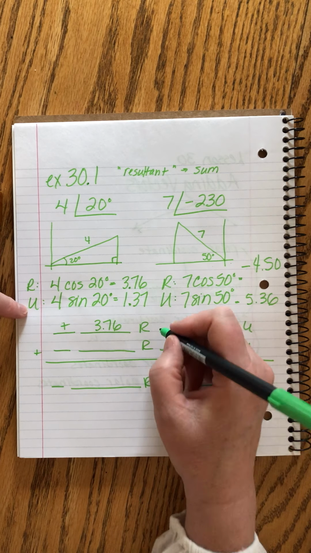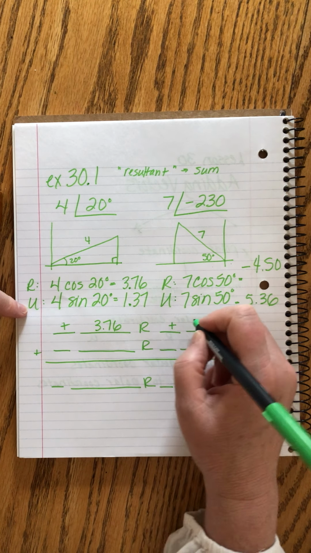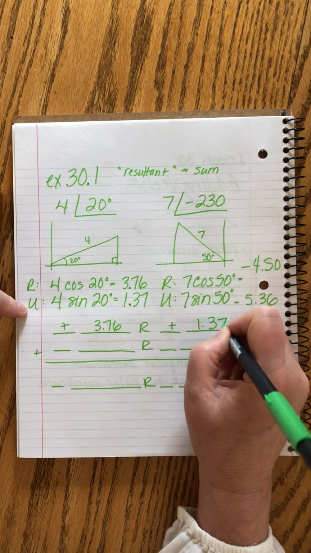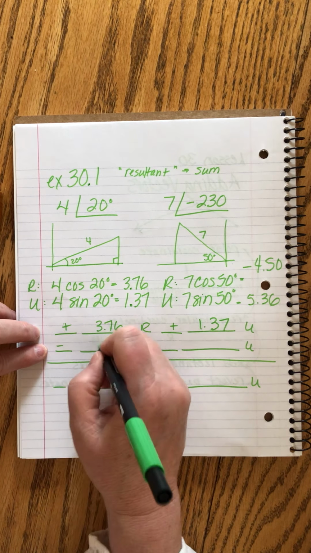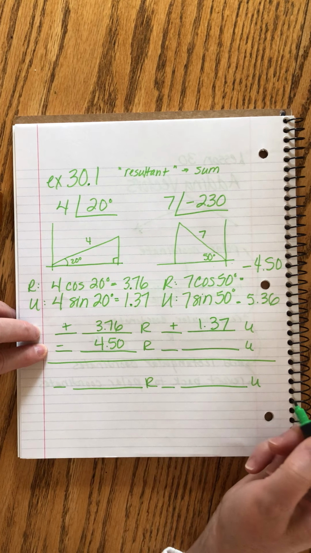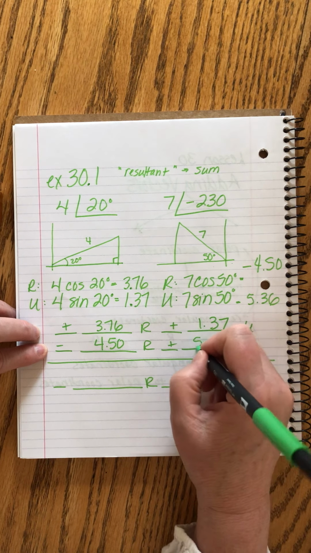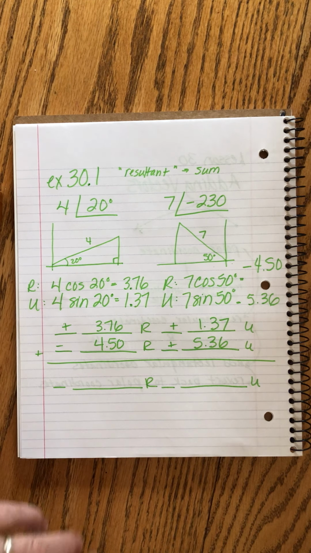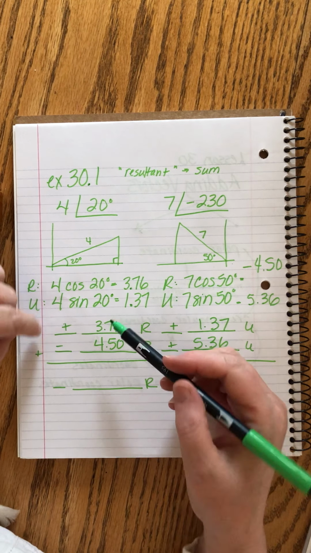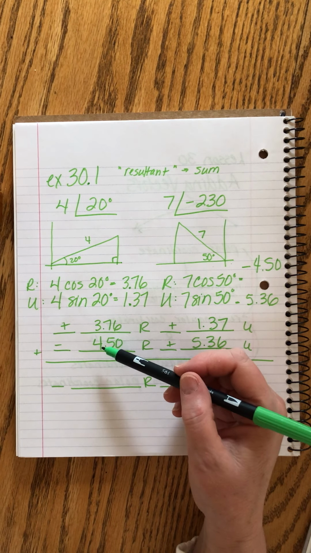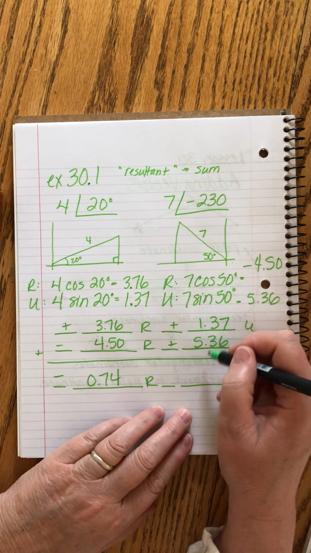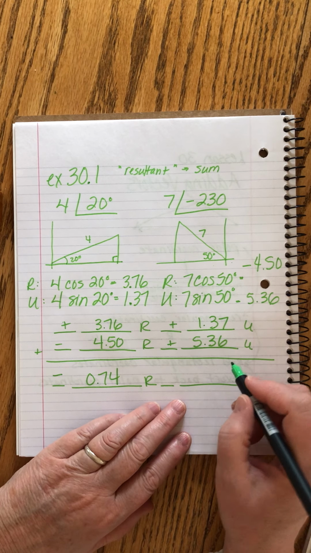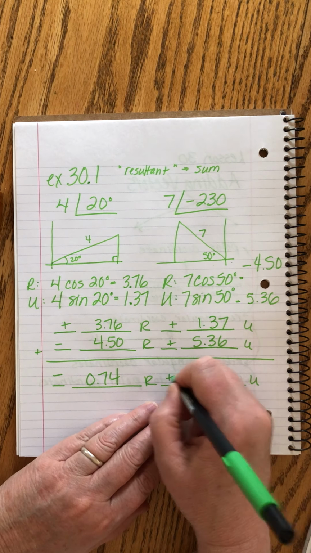The up goes over here, and it's plus 1.37. Now this point will go down here. First the right, minus 4.50, and this one is plus 5.36. Okay, so now we'll take the difference between these, which is minus 0.74, and then we'll add those because they're both pluses, and that is 6.73.